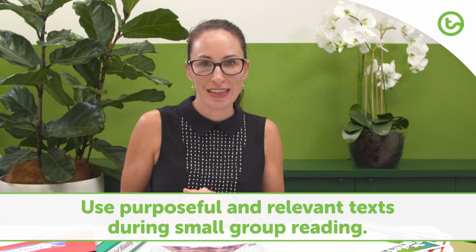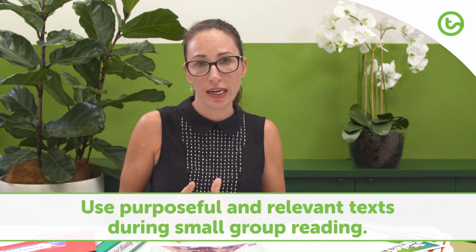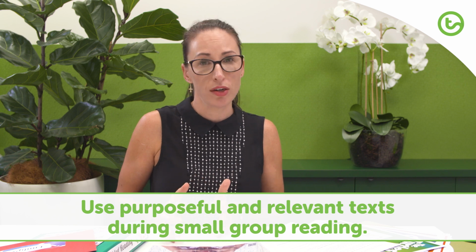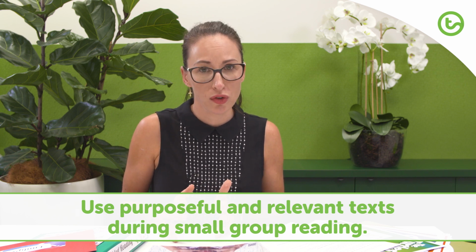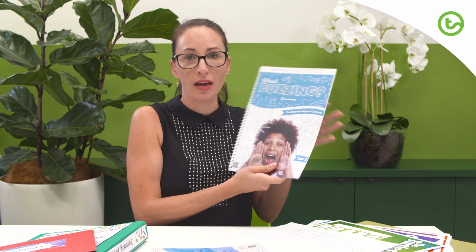happening in the classroom, which can be tricky. My next tip is to make sure that in your Reading with Teacher station or your guided reading, whatever you may call it at your school, pick purposeful text that the students are going to be engaged with. Our What's Buzzing magazines are a fantastic example of this.